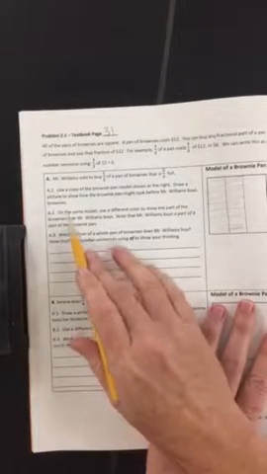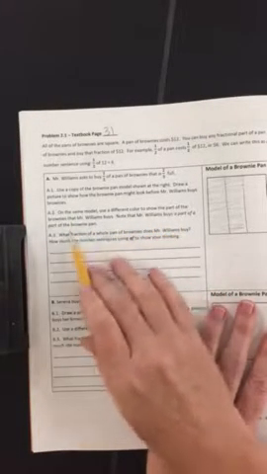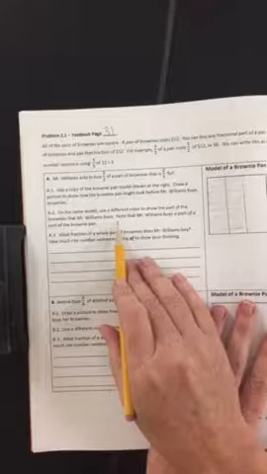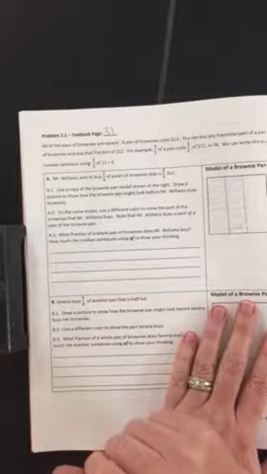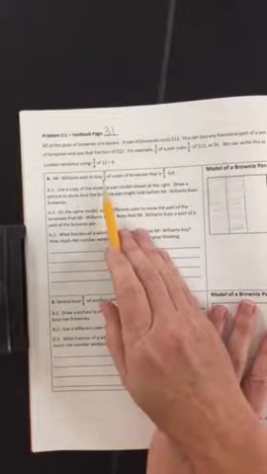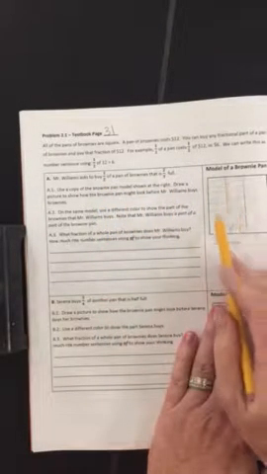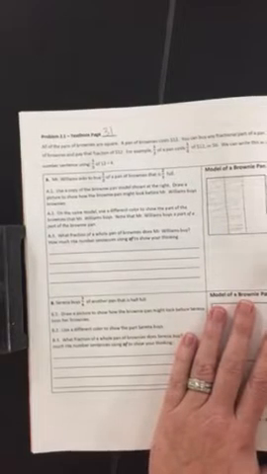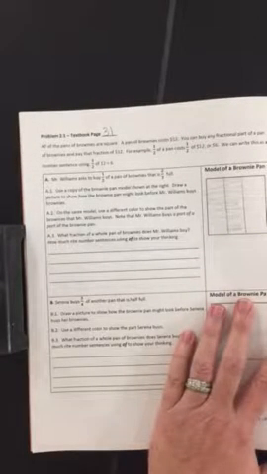Then we need to find, on the same model, use a different color to show the part of the brownies that Mr. Williams buys. Note that Mr. Williams buys a part of the brownie pan. So in other words, what it's saying is he didn't buy half a pan, he bought half of what was left. So I'm not going to use the second color. What I'm going to do is actually just shade darker.